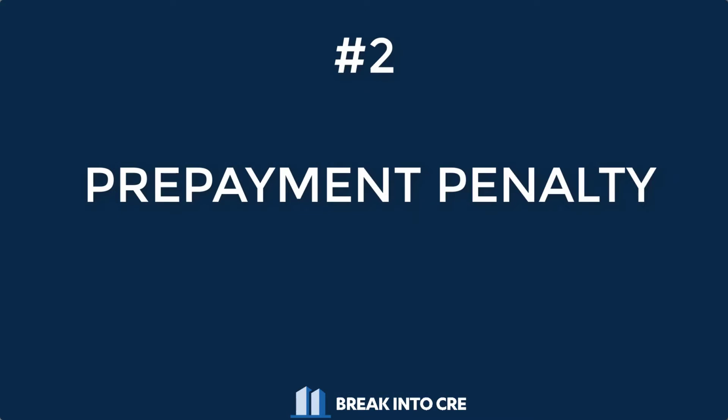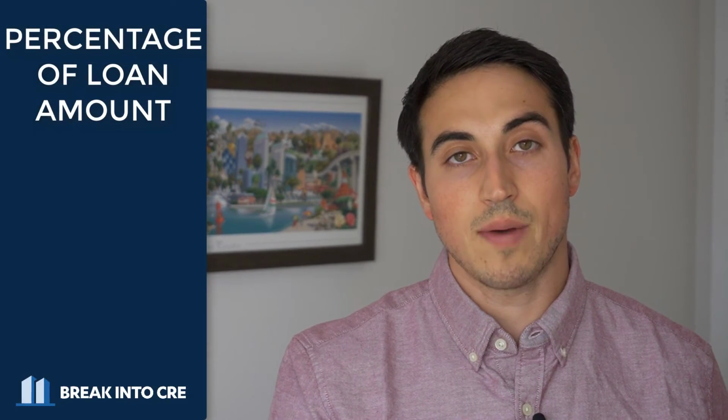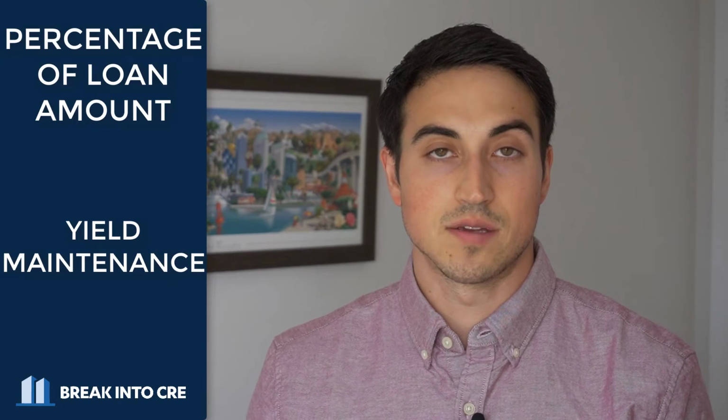Now, the second term that you'll run into in a commercial real estate deal is a prepayment penalty. Now, if you go to sell your single family home and you pay off that loan, generally you're not going to have any sort of penalty associated with that. But in the case of commercial real estate, oftentimes you'll have some sort of a prepayment fee associated with paying the loan off before that loan actually matures. Now this can be based off of a few different things, but generally you're going to see a prepayment penalty as either a percentage of the loan amount or a yield maintenance prepayment penalty.